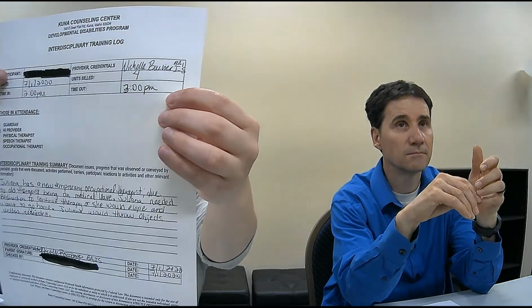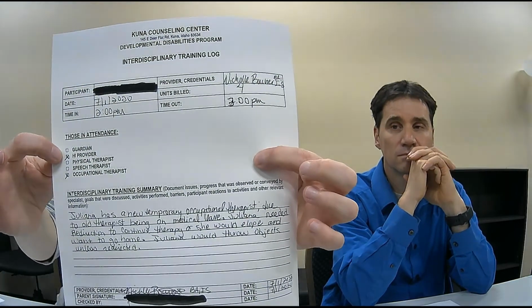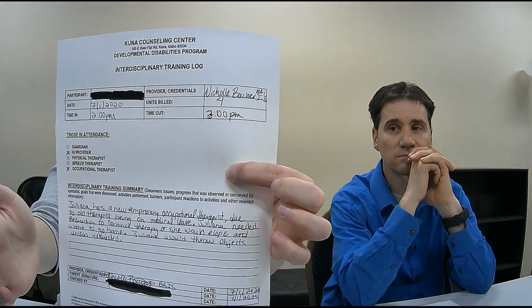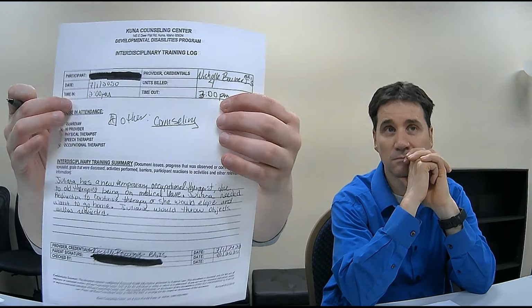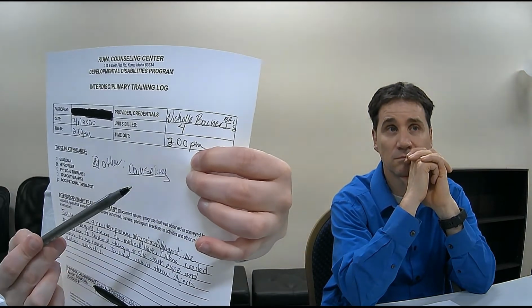So here you put down the participant's name, the provider, that's you, and the credential, the unit billed, the date and the time in and time out. Then you need to check off one of these. If it does not list counseling or doctor, this is what you will need to write. You will need to check a box that says other, and then write down counseling or doctor appointment.